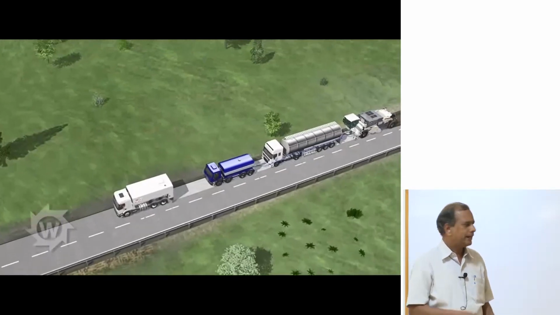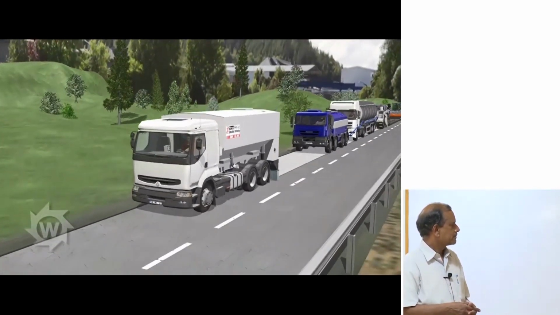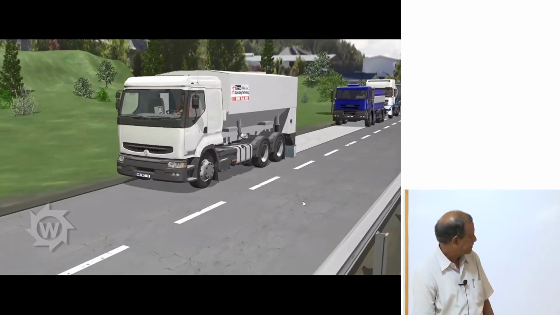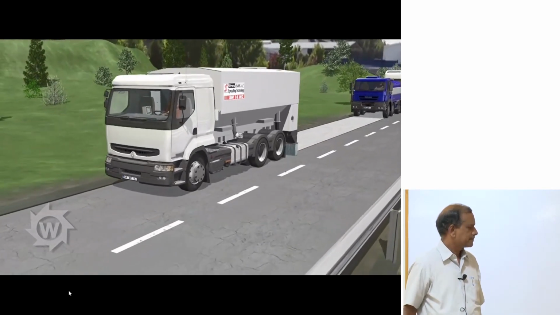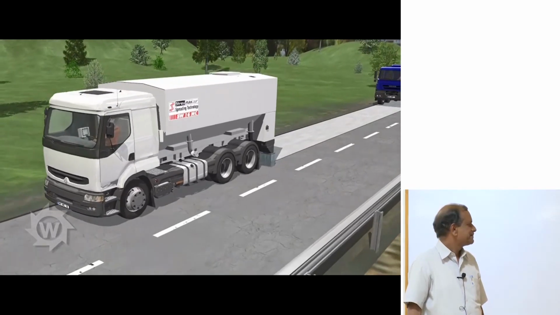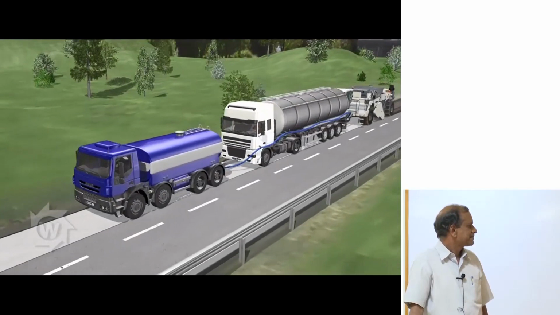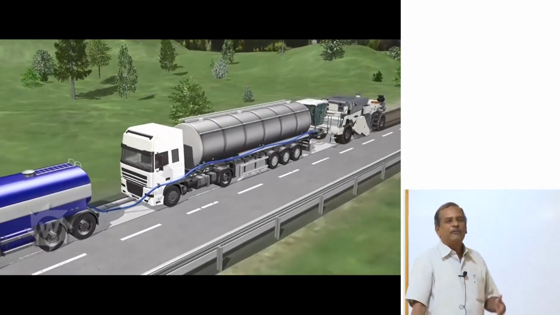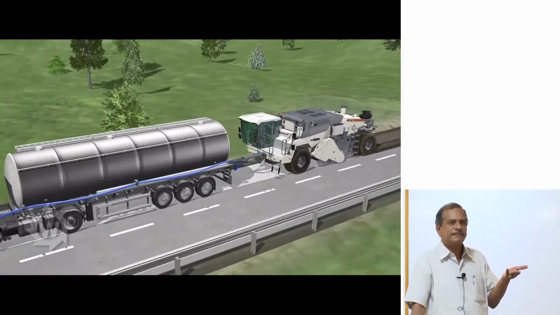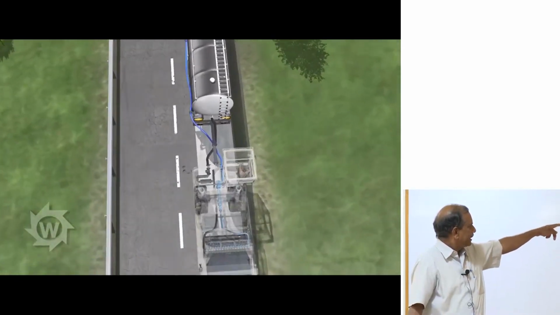What I try to do is I add cement to the layer to increase the stiffness. I mill the material. So I have a tanker of bitumen.